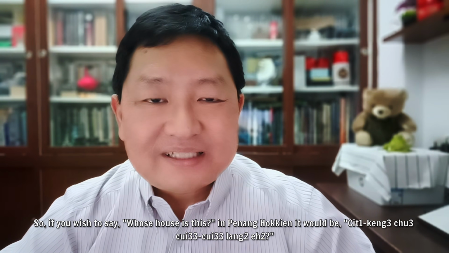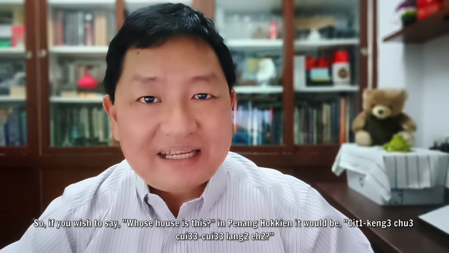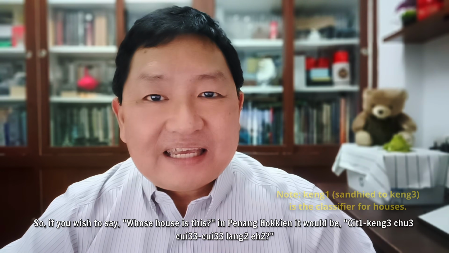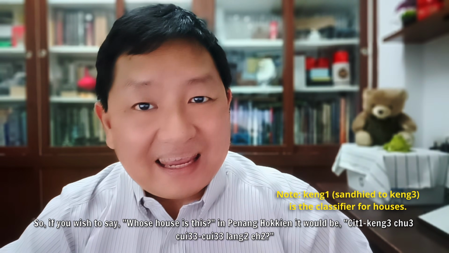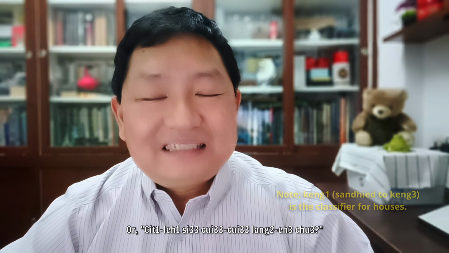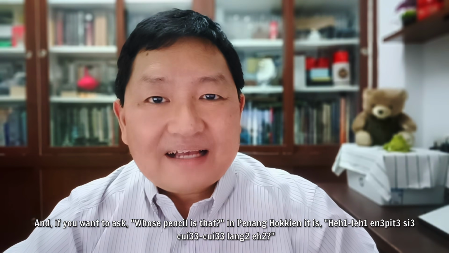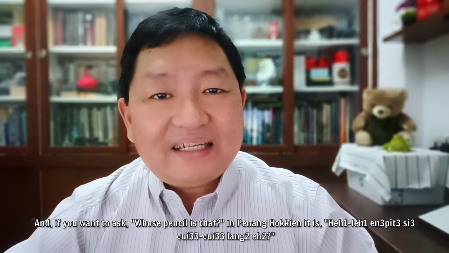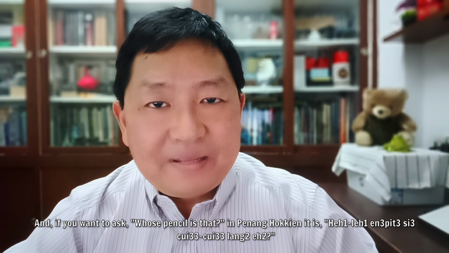So if you wish to say whose house is this, in Penang Hokkien it would be chi keng chu si chui chui lang e, or chi le si chui chui lang e chu. And if you want to ask whose pencil is that, in Penang Hokkien it is hele empit si chui chui lang e and hele si chui chui lang e empit.